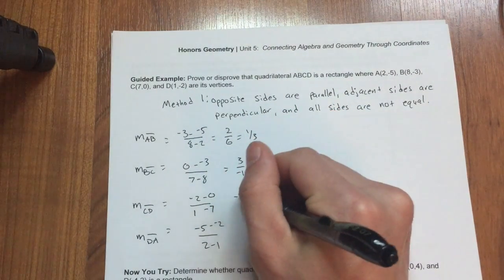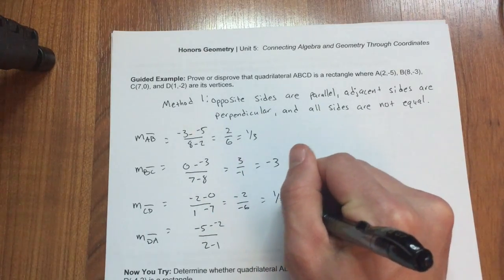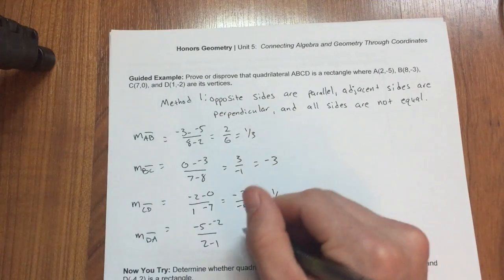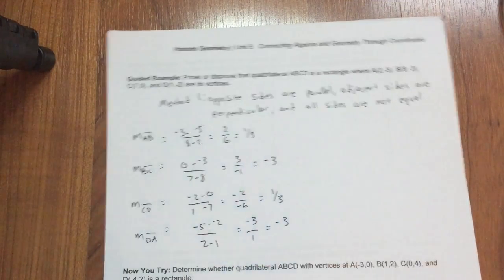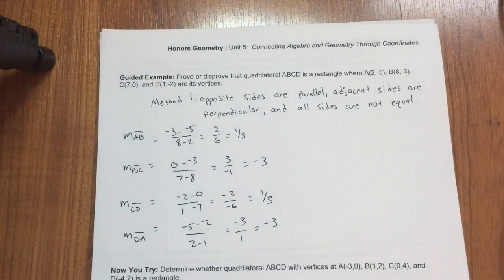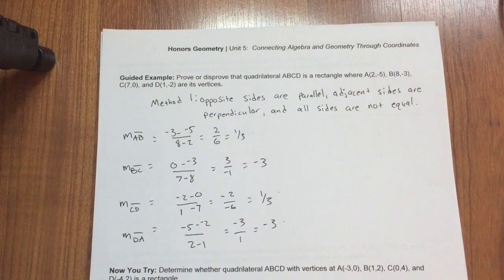Continuing, we would get -2 over -6, or positive 1/3 again. And last but not least, a slope of -3. Look at our slopes that we have so far. I have my opposite sides are parallel, same slope. I also have the adjacent sides are perpendicular, meaning that they are negative reciprocals to one another.